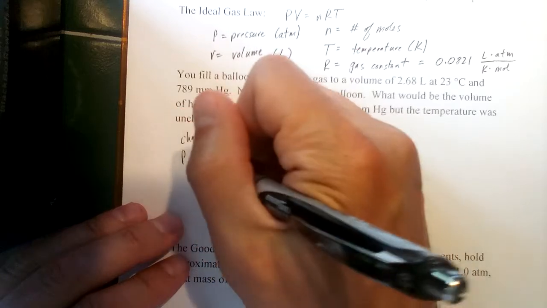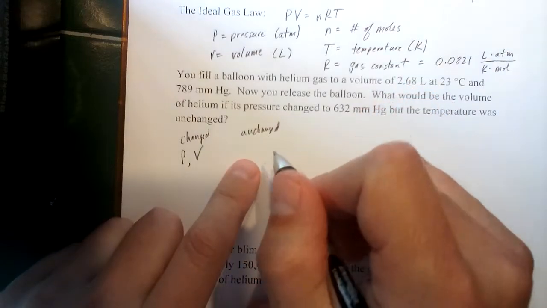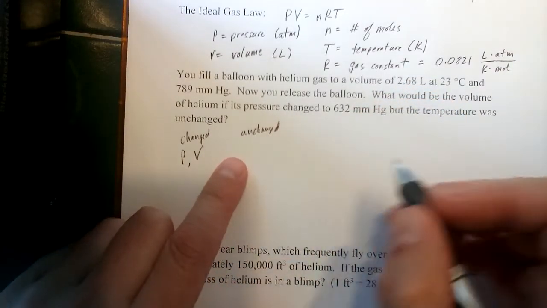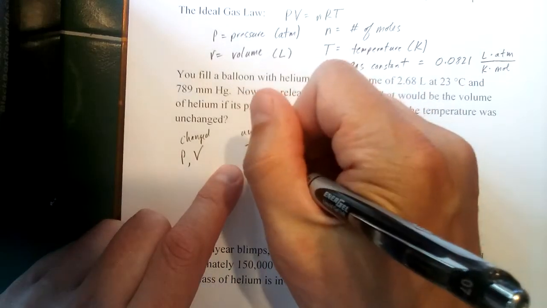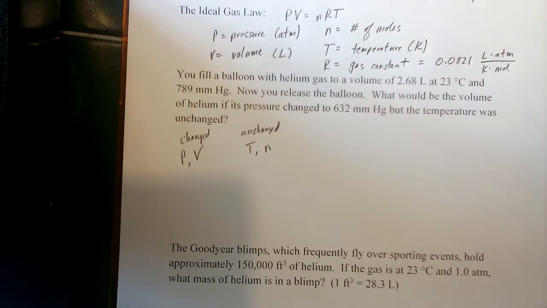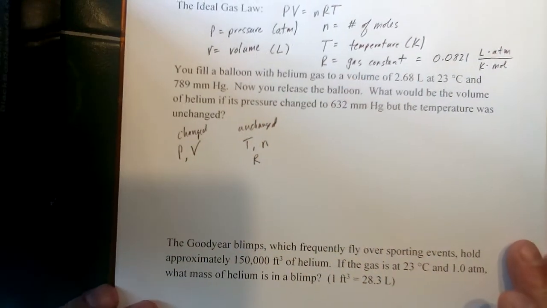Pressure changed. Volume is what we're solving for, so the volume apparently is going to change. I suppose we could do a calculation and find out the volume didn't change, but that would be pretty weird, the way these equations are going to be set up. Now, unchanged, we're told the temperature doesn't change, so T is unchanged. It's not directly stated, but this is the same sample of helium before and after you let the balloon go, so the number of moles doesn't change. And of course, R never changes, so R will always be unchanged.